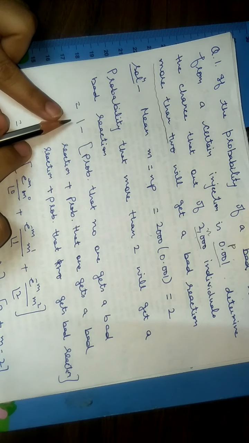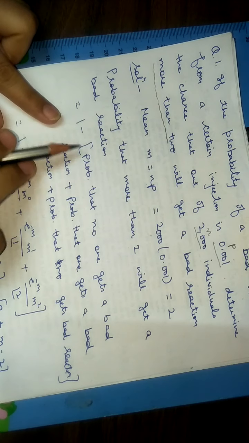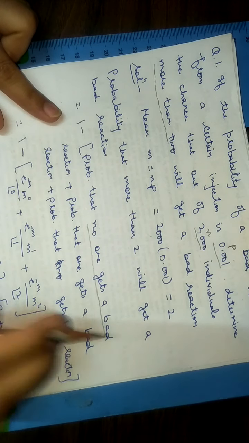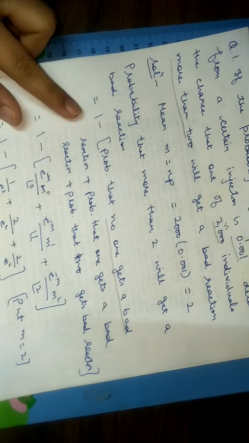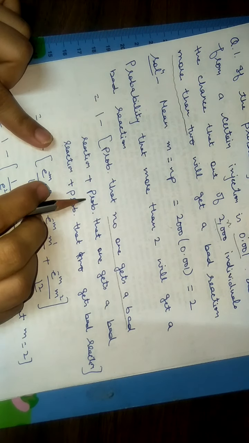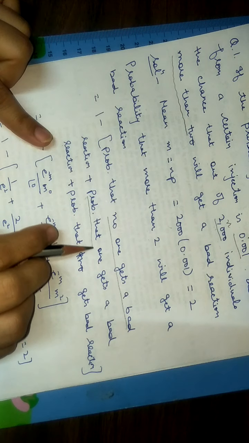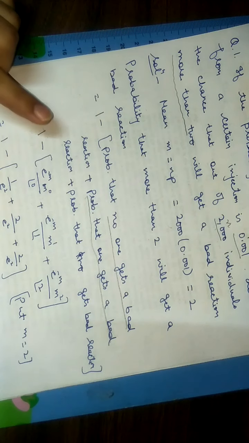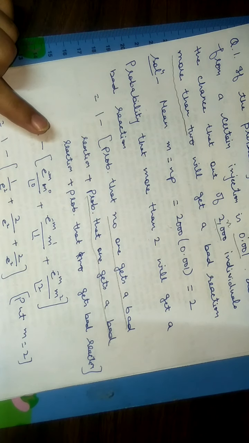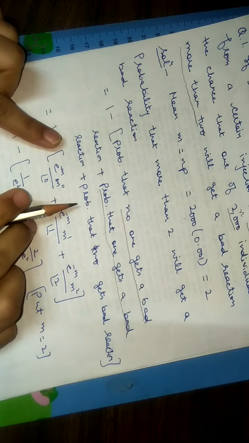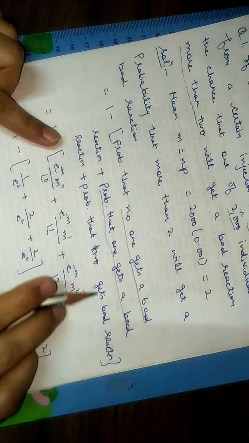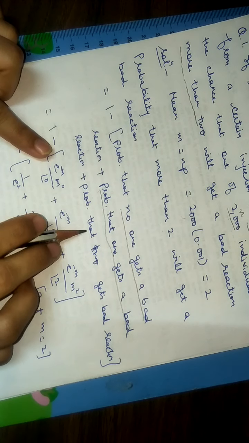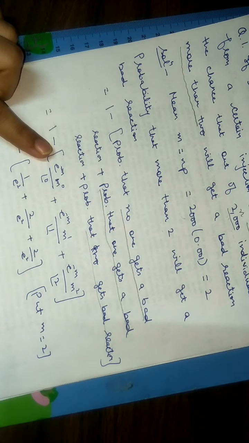So we find 1 minus the probability that no one gets a bad reaction, that means probability at 0, plus probability that 1 gets a bad reaction, that means probability at 1, plus probability that 2 get bad reactions. So here we find the probability for 2.